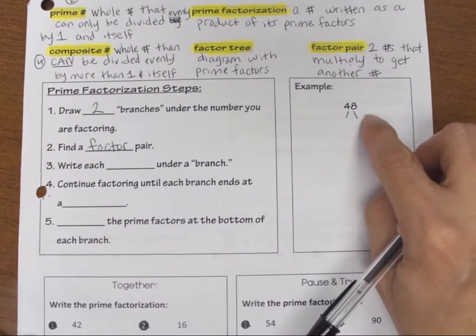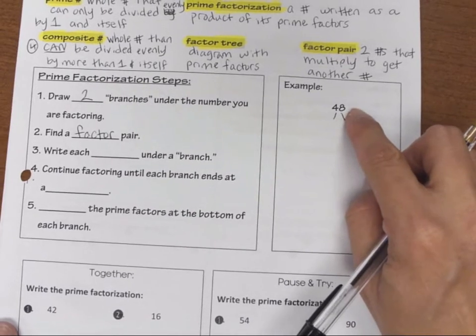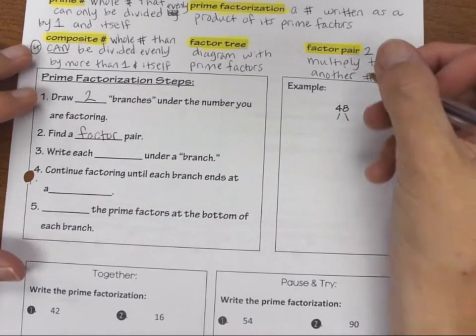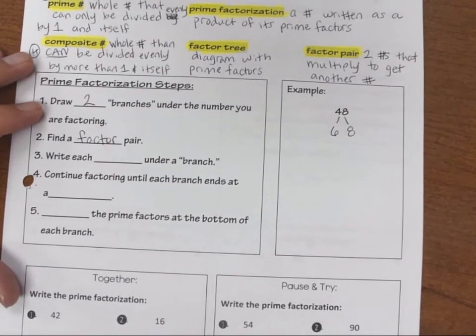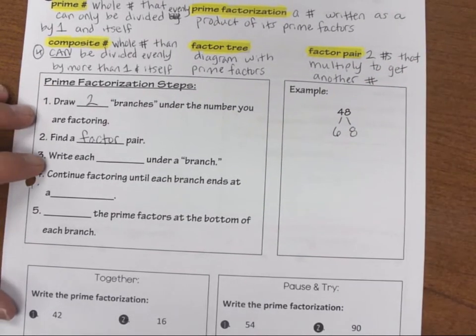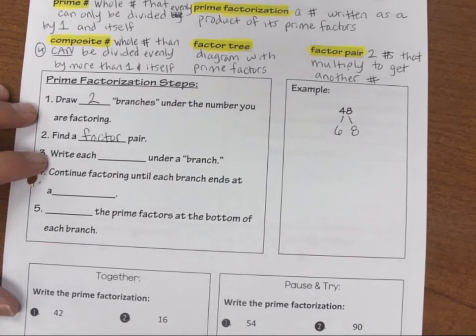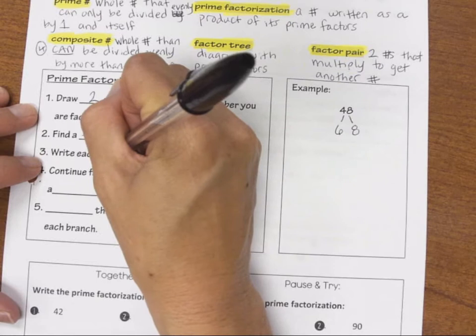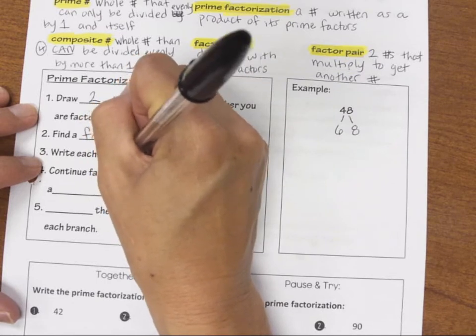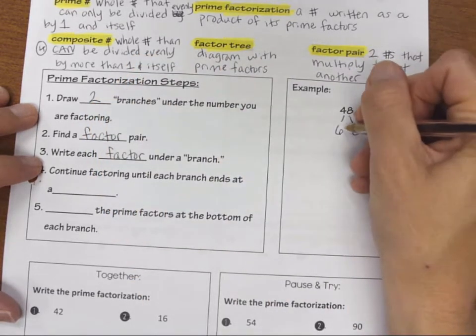So we need to come up with 2 numbers that when you multiply them together you get 48. I'm just going to choose 6 times 8. So 6 and 8. I put a 6 under one branch and 8 under another branch. Number 3, write the factors under the branch. That's what we just did. Write each factor under a branch. That's your 6 and your 8.